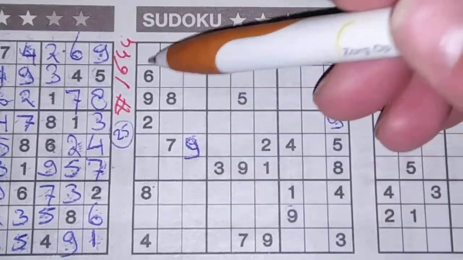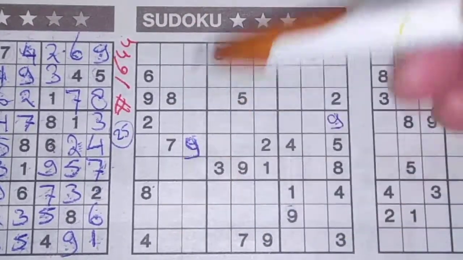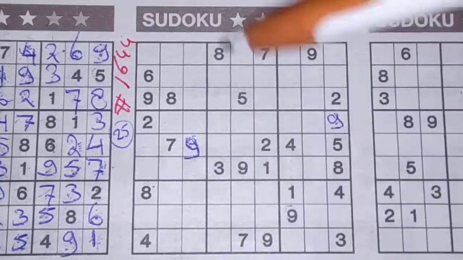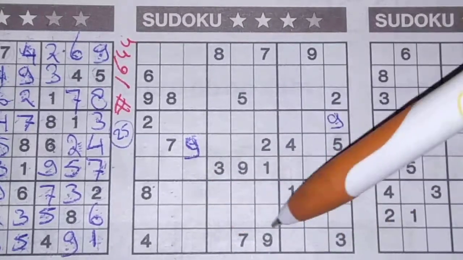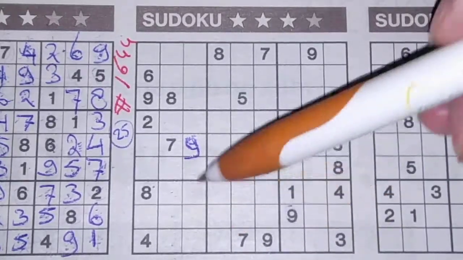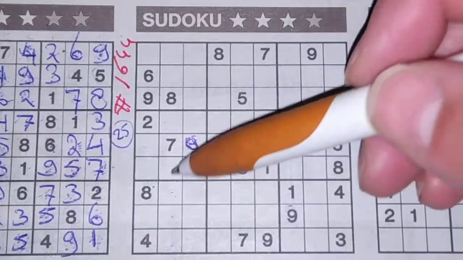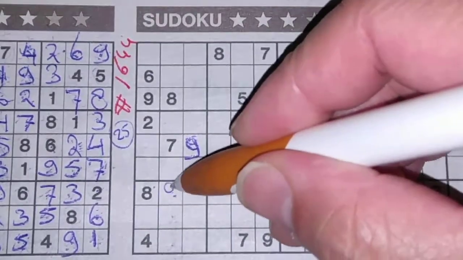9 in the third column, 9 in the first column, so in the column between, the only three places for the 9 should be here, or there. We see here 9, we see there 9, so no 9 in these two boxes. One box left for the 9, should be there.